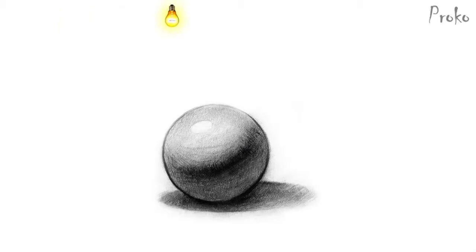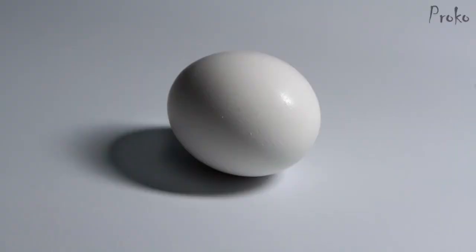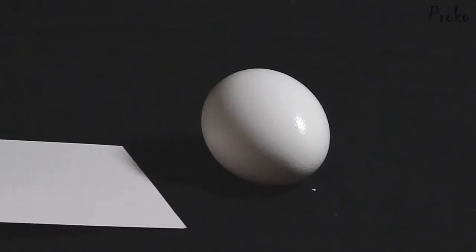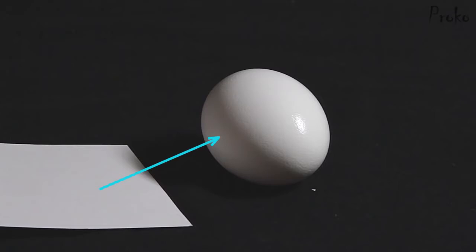You can find this shape by projecting lines from the light source to the terminator of the first form, and continuing those lines to the obstructed form. Shadows will rarely be completely black. Light bounces off objects in the environment and is reflected back into the shadows. This is called reflected light. In this case, the light will bounce off the paper and into the shadow on the egg.